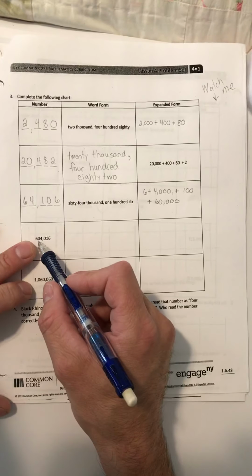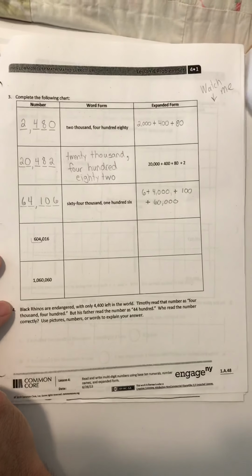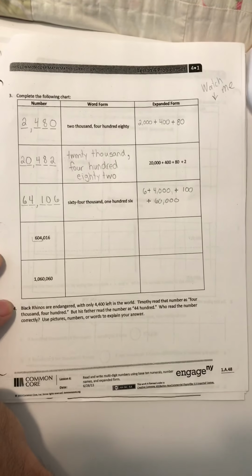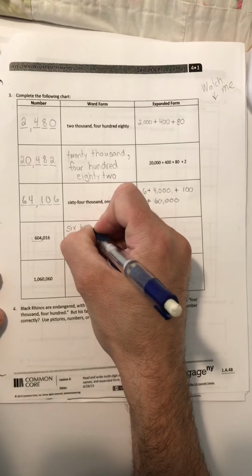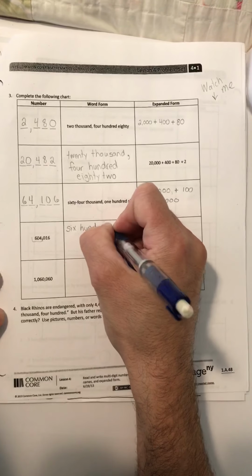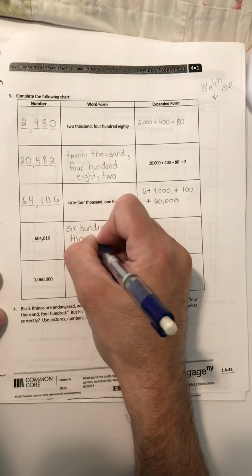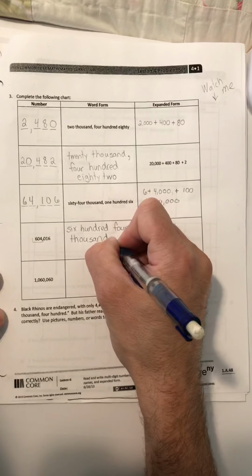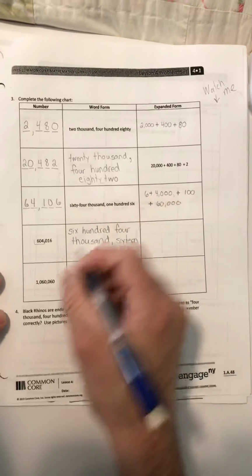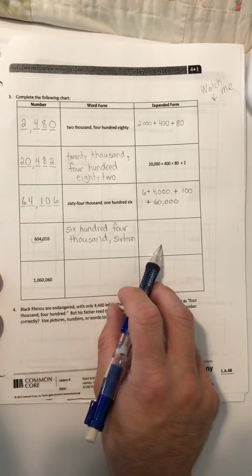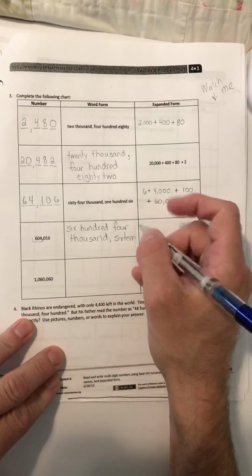Next one, big number here. Say this number. 604,016. So let's do that first. 604,000. And then we would just simply say 16. Notice they have a 0 in the hundreds place, so when we do this over here, we won't need to put our 0. Let's not mix them up this time. Let's just go right from our biggest value.